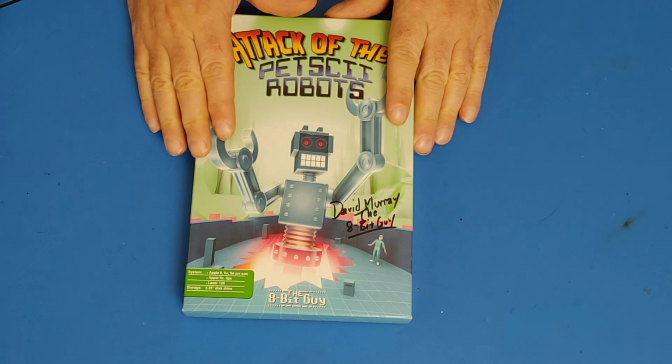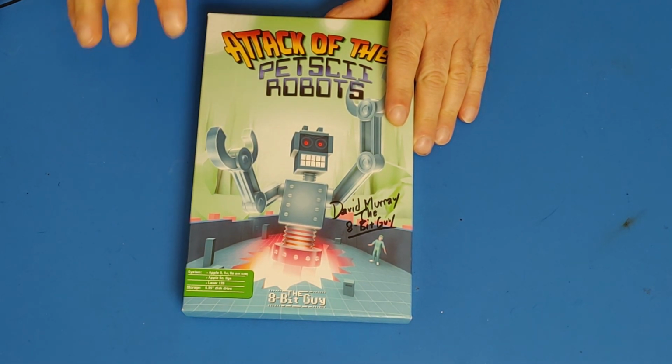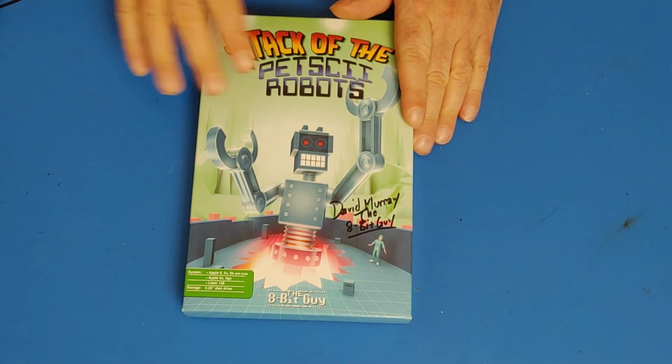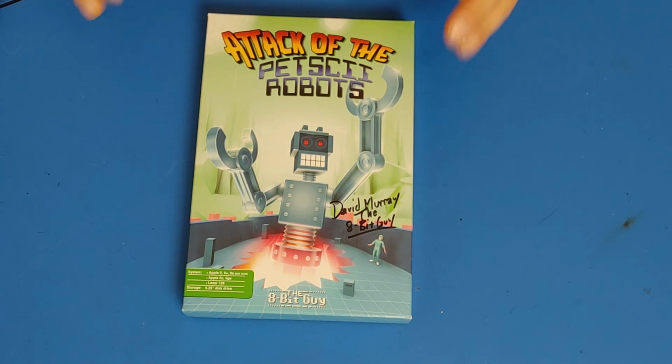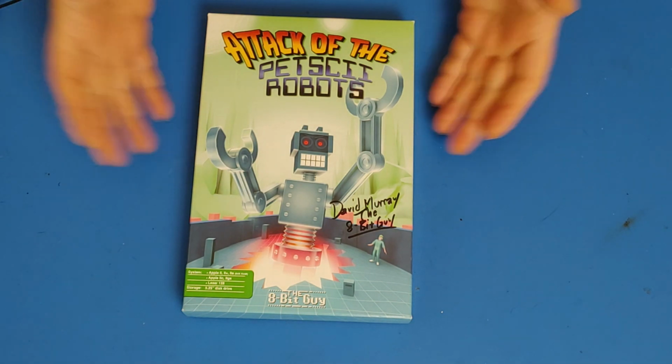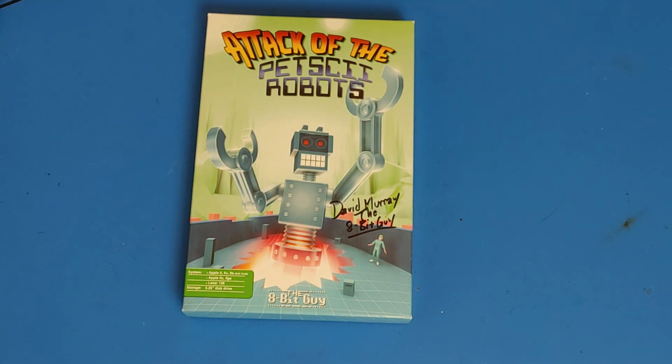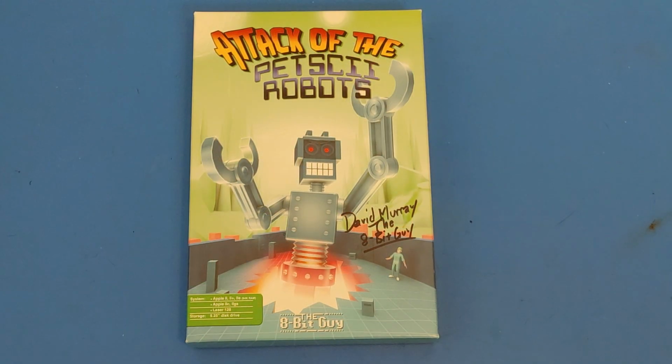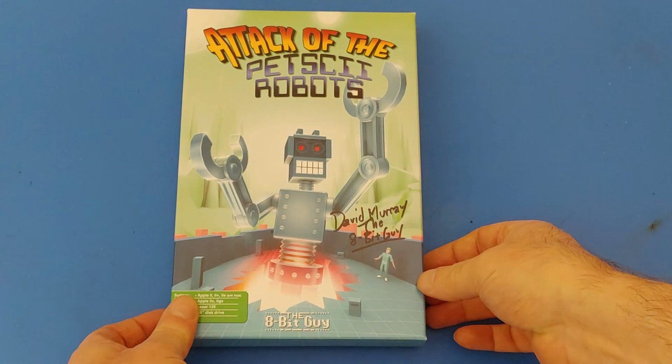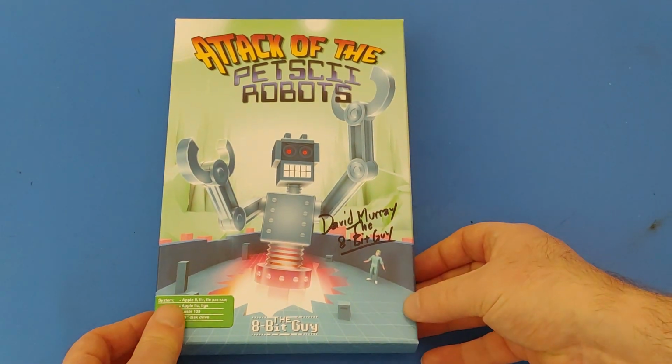when I bought it, I did get a digital copy of it and the manual. Now, I have read the manual over, and there's a nice little foreword from the 8-bit guy in there. So I will read what that says, which explains kind of the history of how this came out. And while I'm doing that, I'll go through everything that is in the box here. And this is what David Murray wrote in the beginning of the instruction book.